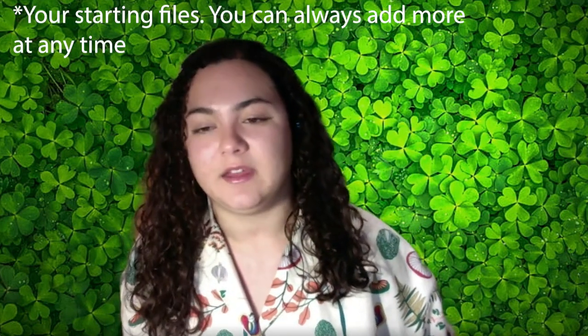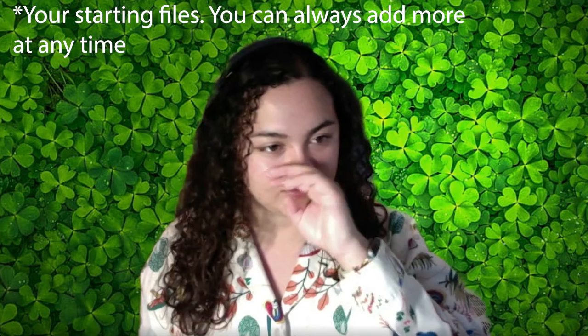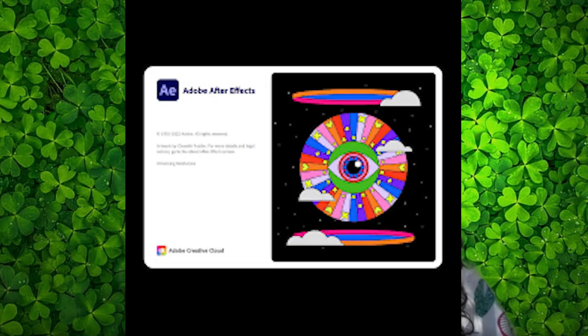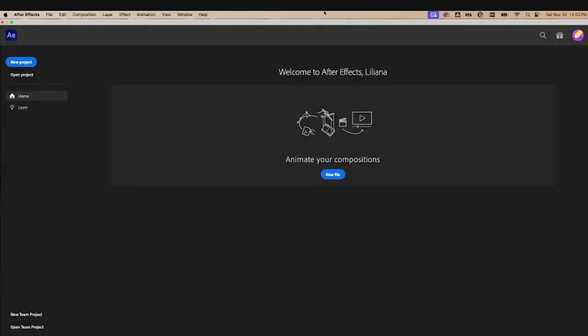So once you have all your files and you've organized them into the respective folders, now open up After Effects. It's going to take a second, okay? Totally normal. Wait for the little circle of death to just do its thing. But when the page opens, it should look something like this.